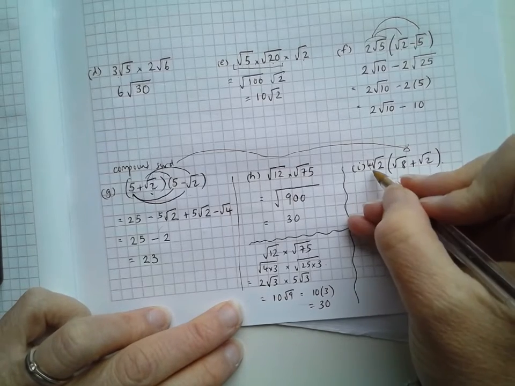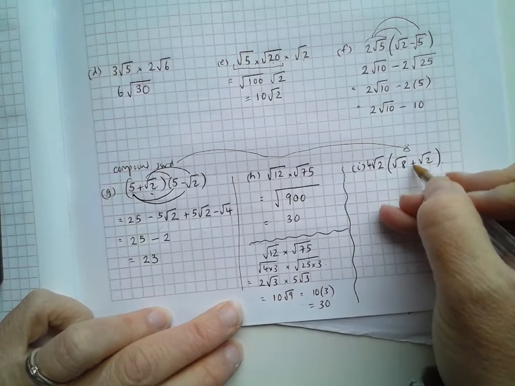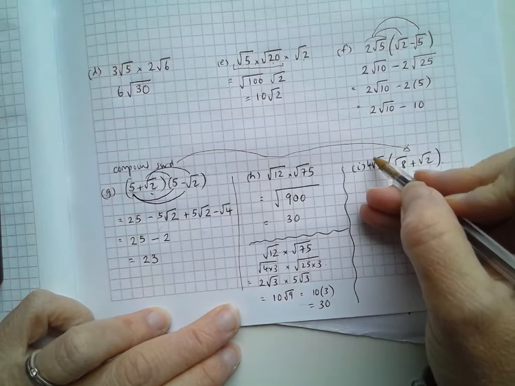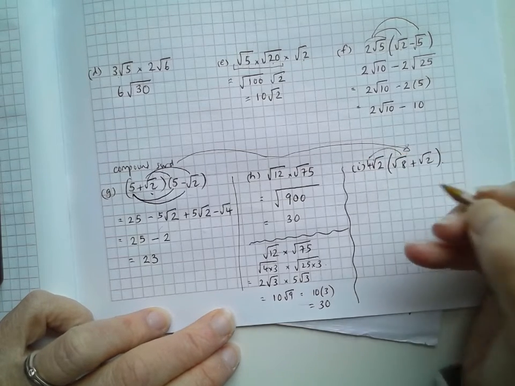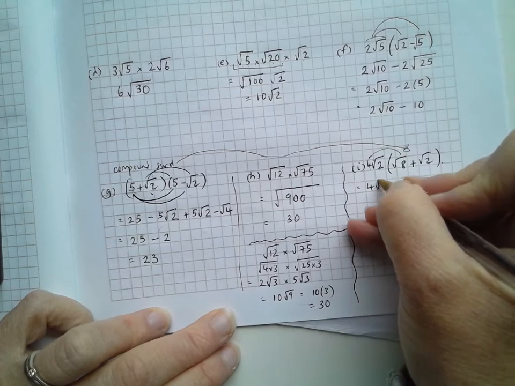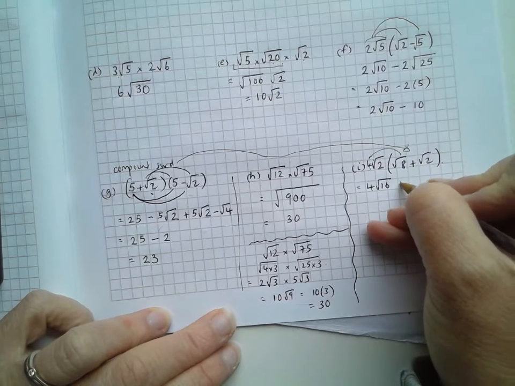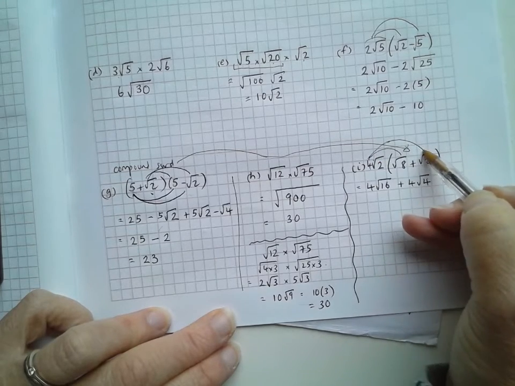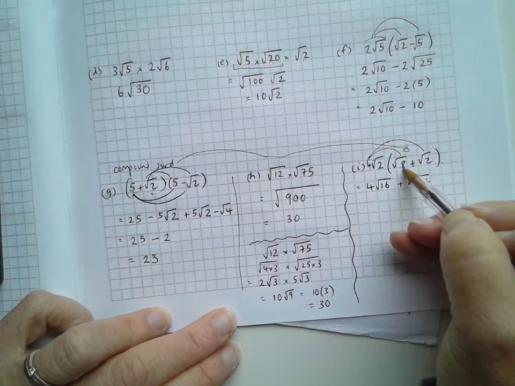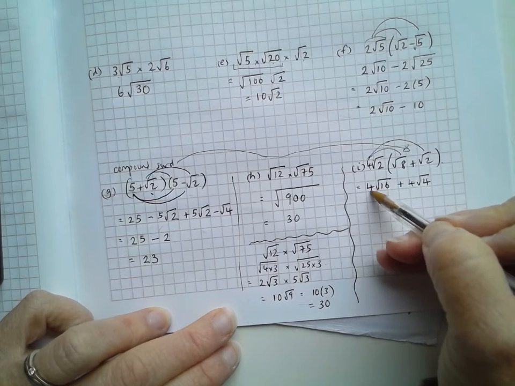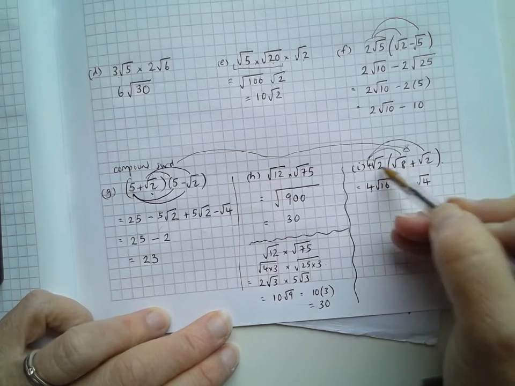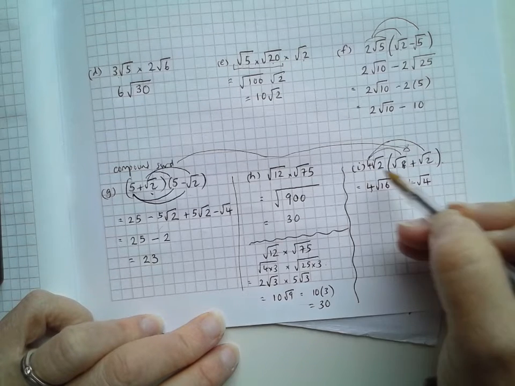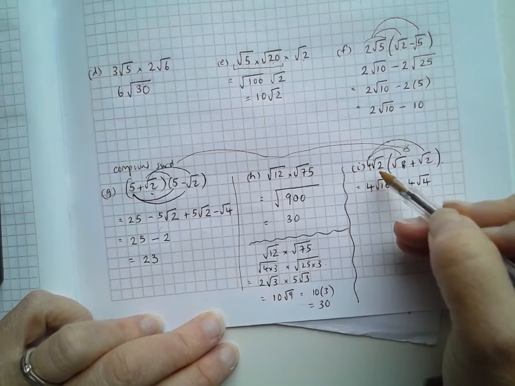4 root 2 by root 8 plus root 2. So here's definitely a compound surd here, two surds added together. So I'm multiplying 4 root 2 by root 8. So that's going to be 4 root 16 plus 4 root 4. That was 4 root 2 by root 2. So 4 root 2 by root 8, the 4 stays as it is, the rational number. The irrational numbers multiplied together gives me root 16. And then here, 4 root 2 by root 2, the rational number stays as it is. Root 2 by root 2 gives me root 4.